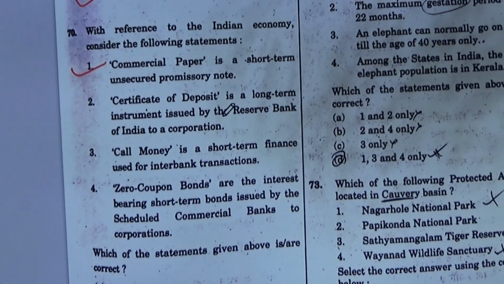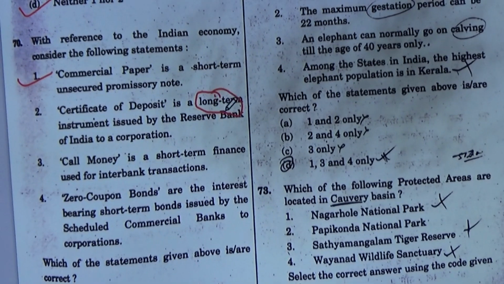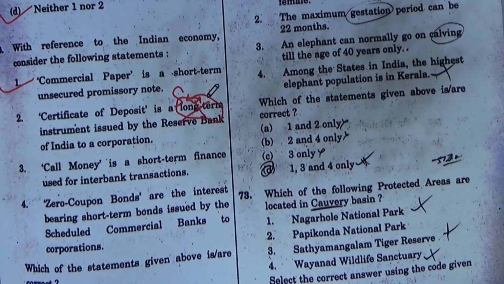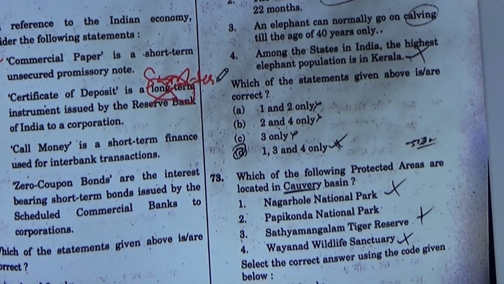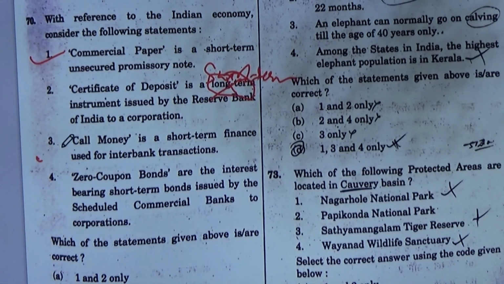Then, certificate of deposit is a long term instrument. No, it is not correct. It is also short term. It is a short term instrument. Call money is a short term finance. Yes, it is correct. It's a short term finance.